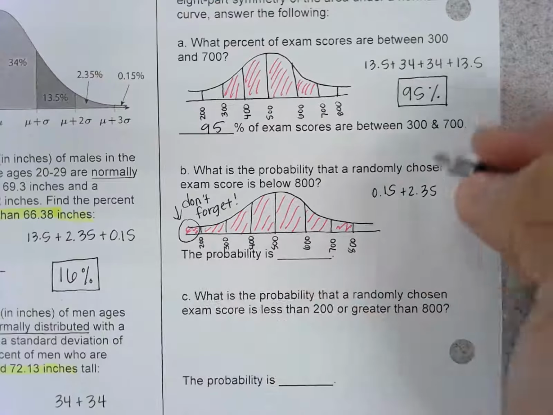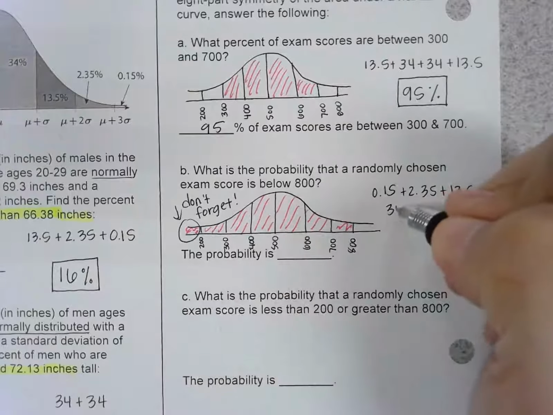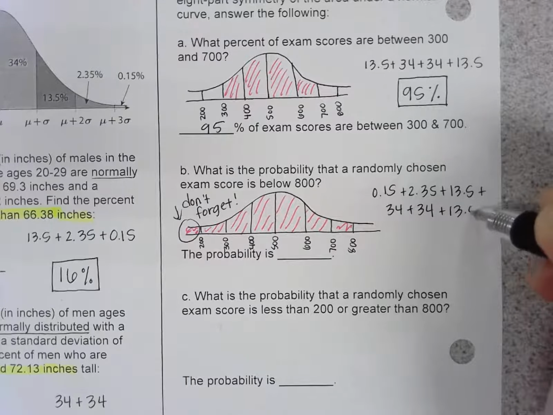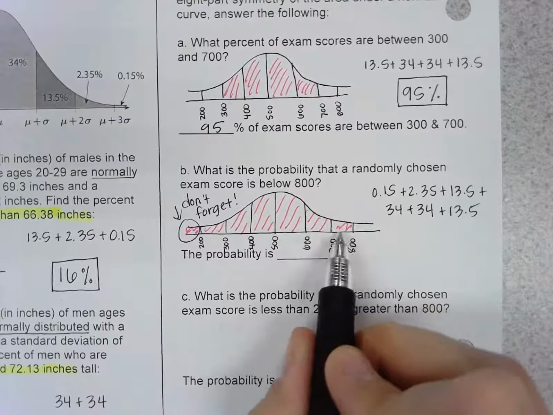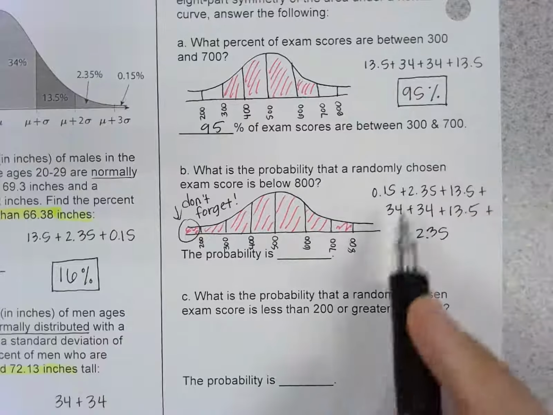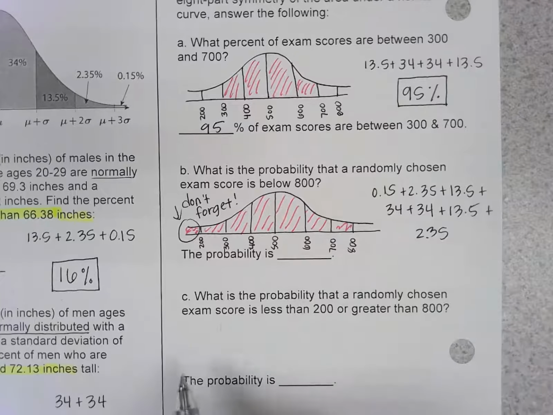2.35 for this part. 13.5 for this part. The 34 is in the middle. The other 13.5 for this part, and then this one's the last one that you add up, 2.35. So you're adding up everything besides the 0.15. So subtraction would be much faster here. When you add all of those numbers up together, you get 99.85.